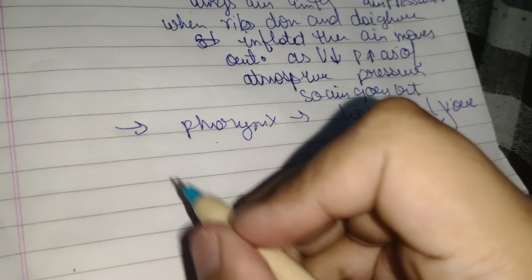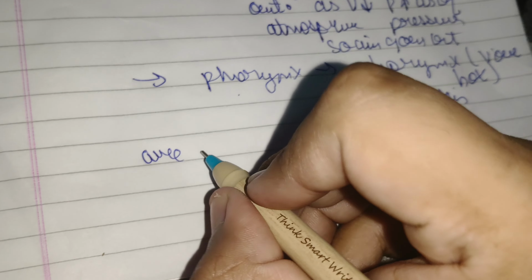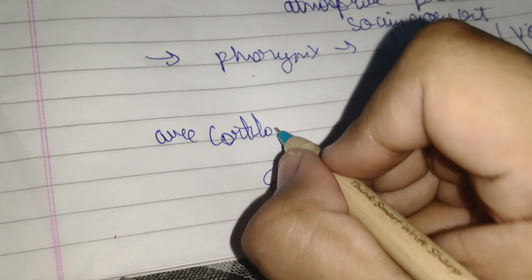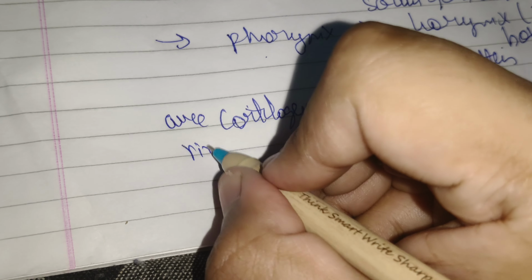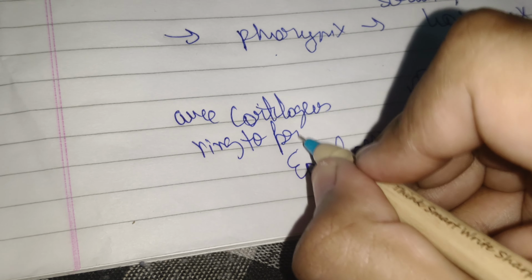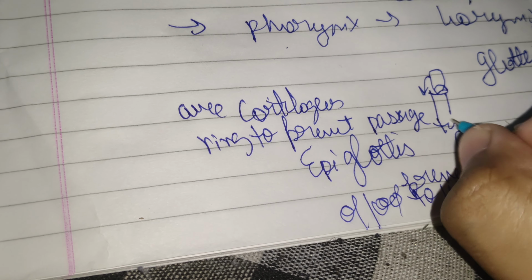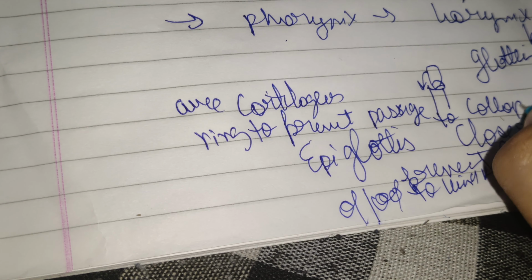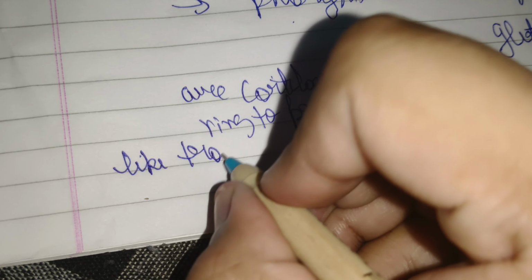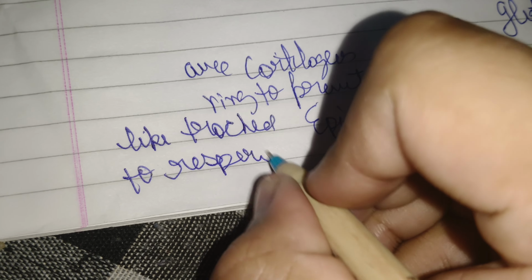At the same time, there are cartilage rings to prevent the passages from collapsing, like the trachea to the respiratory bronchioles.